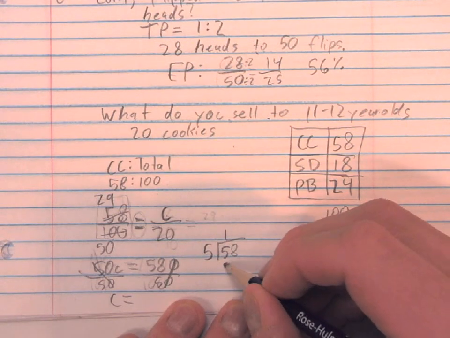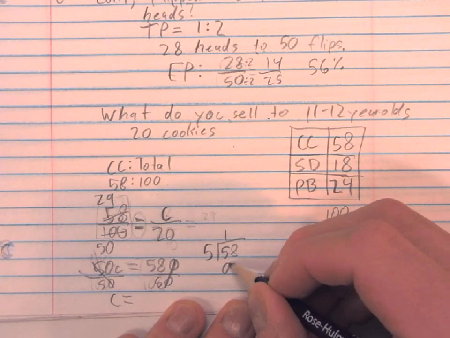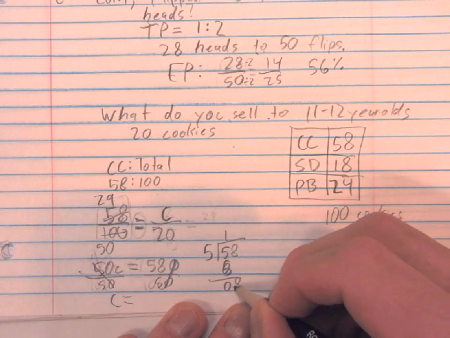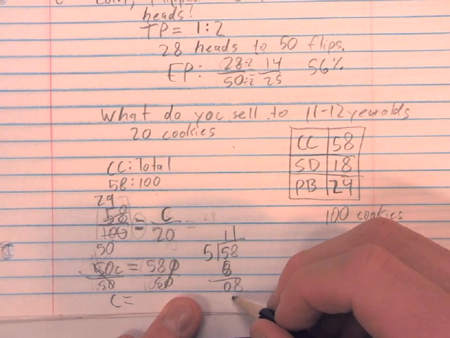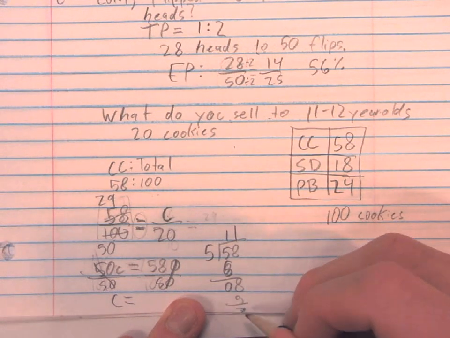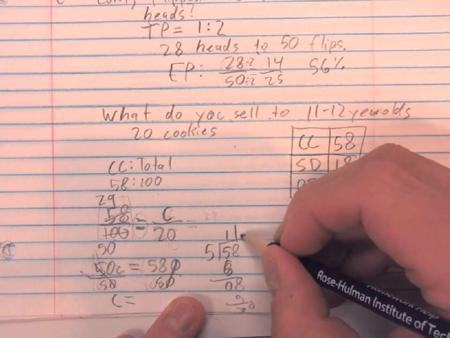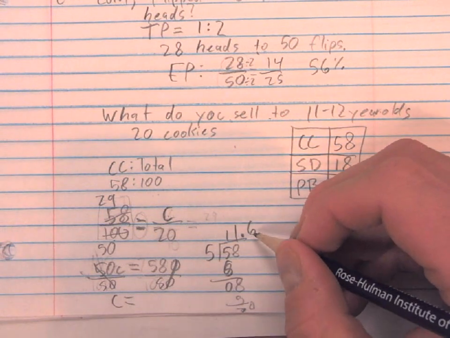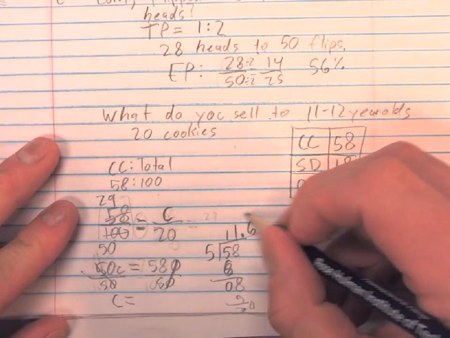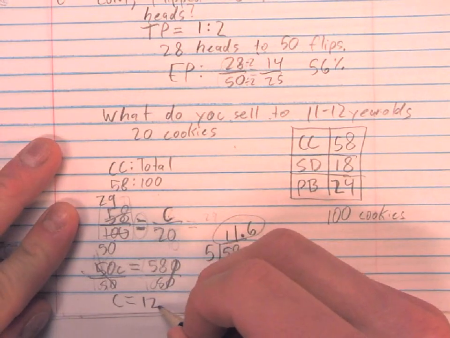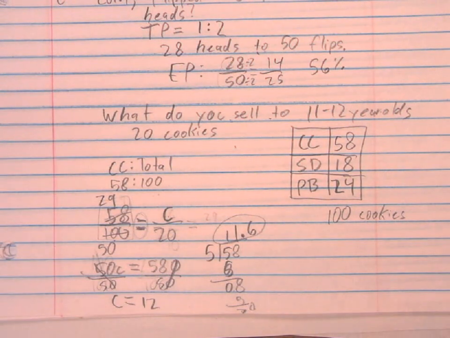Goes in once. 0, bring down my 8, another 1. And so what I'm going to end up getting here, 3, 0, so 11 6/10 of a cookie. To be safe, I would probably round that up and say I'm going to make 12 chocolate chip cookies.